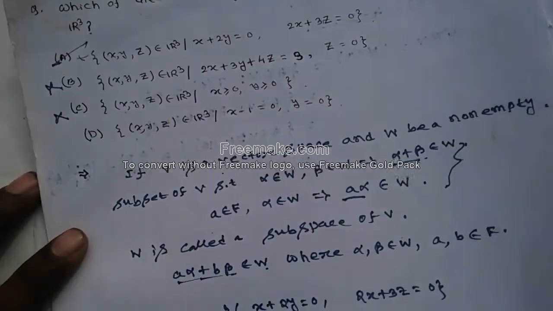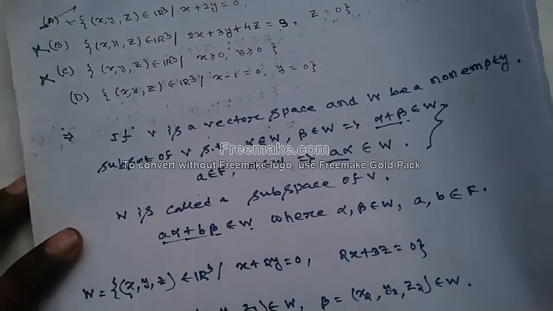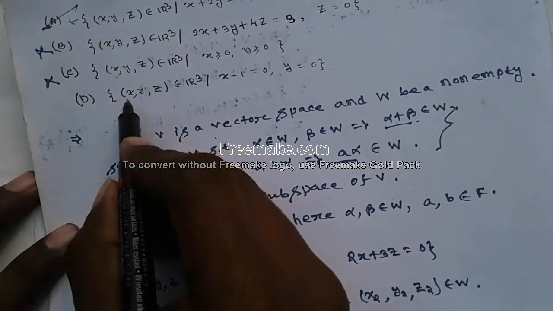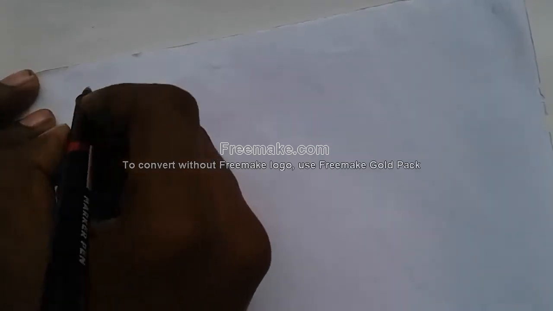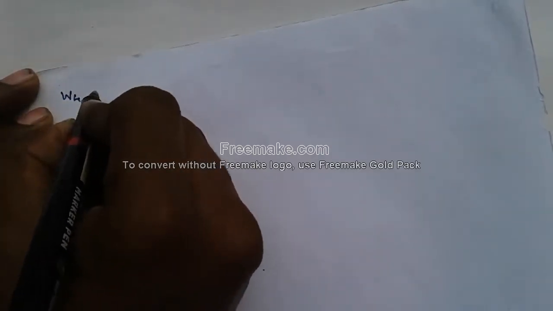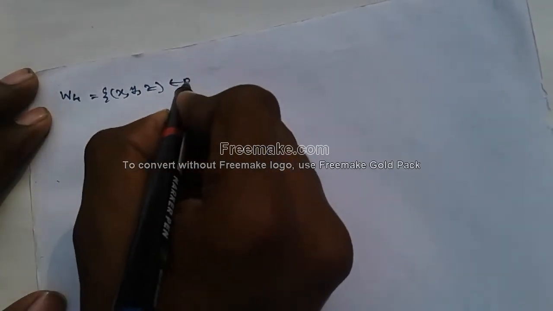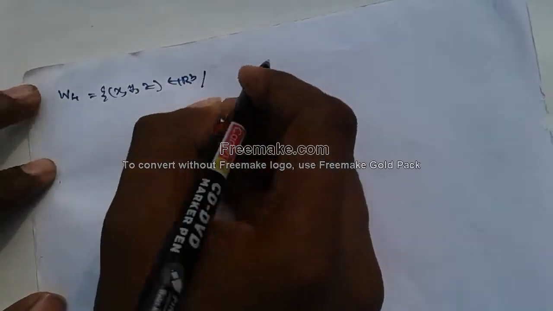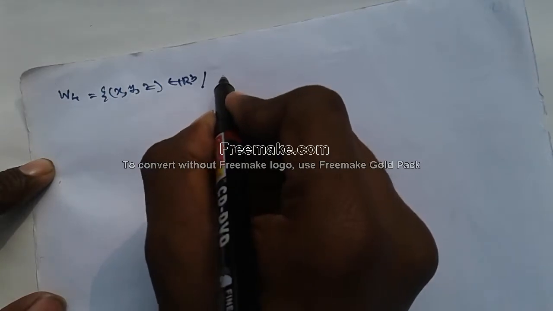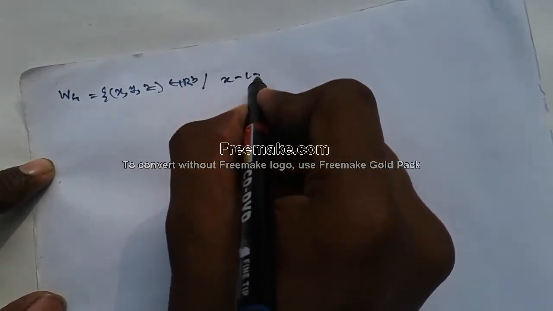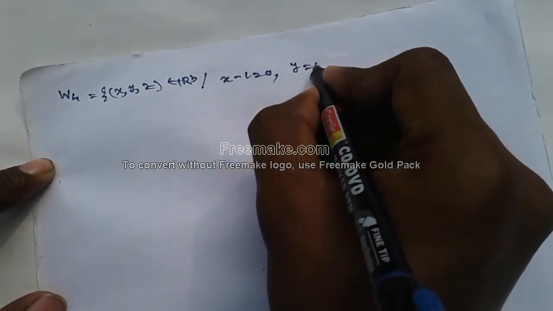Now we check the fourth condition. The fourth condition is W4 equal to the set such that x minus 1 equals 0 and y equals 0.